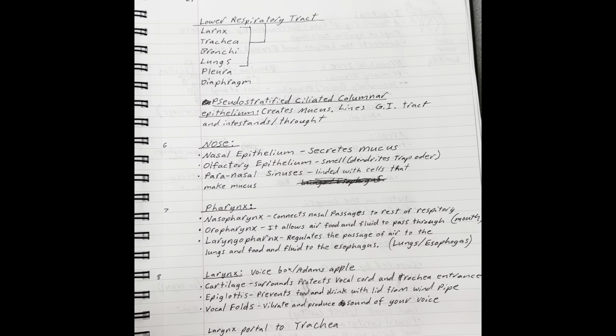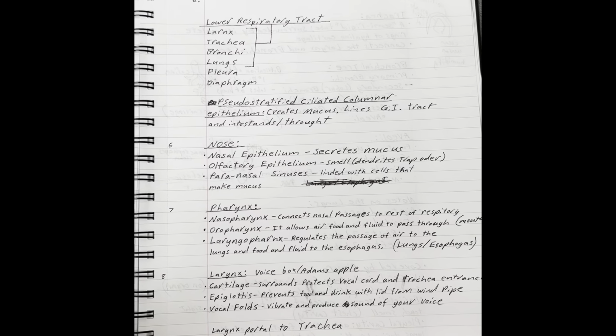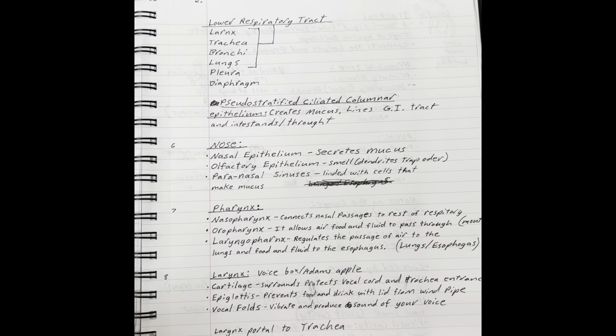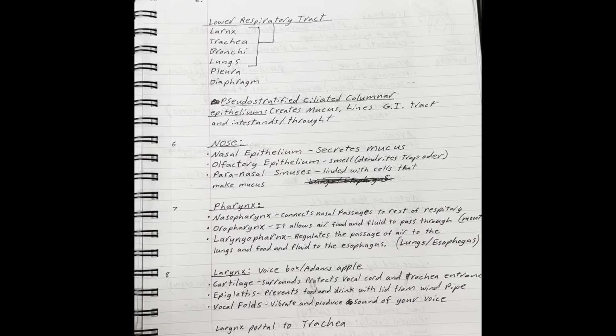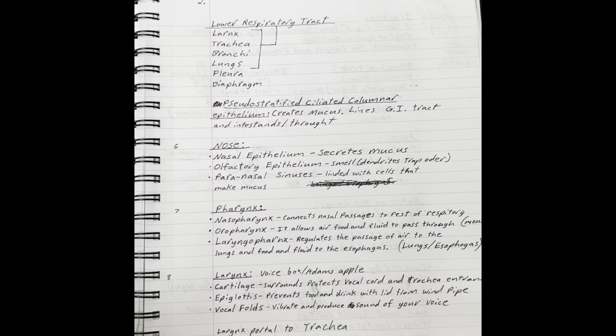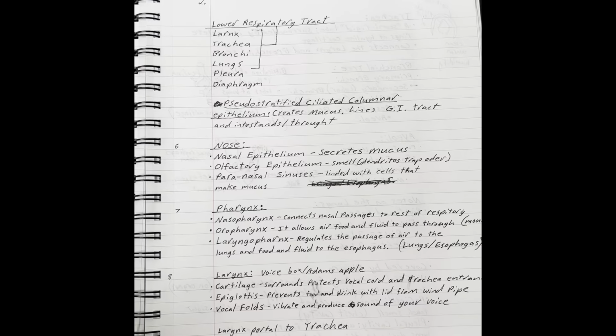Oropharynx has to do with the mouth. It allows air, food, and fluid to pass through the mouth. Laryngopharynx has to do with the regulation of the lungs and esophagus.